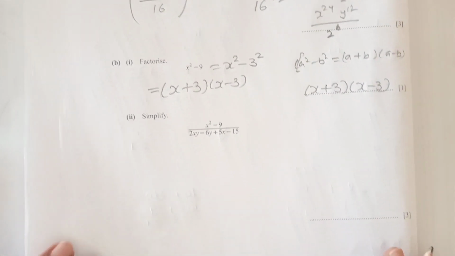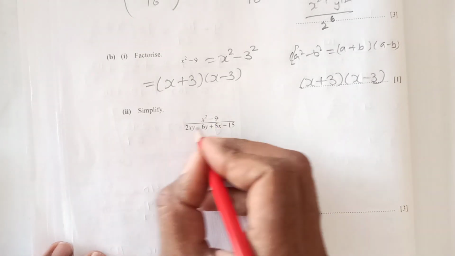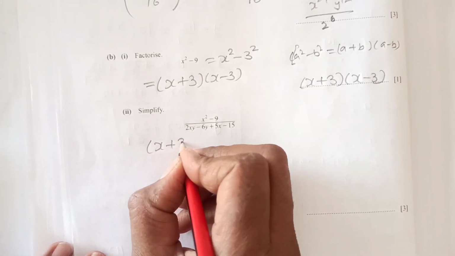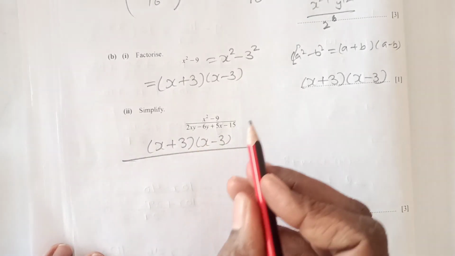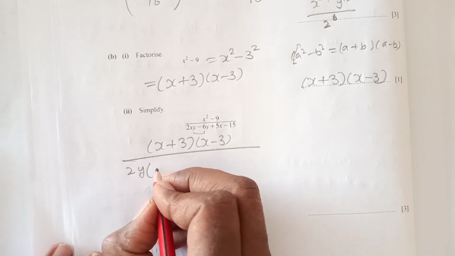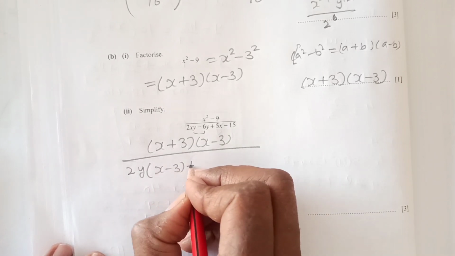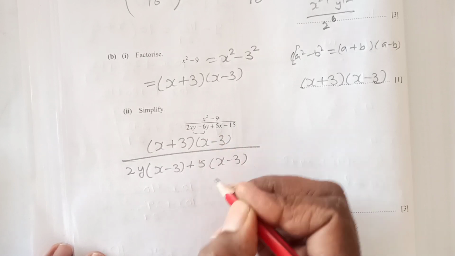Simplify x cubed. We can use the same factors from here. I will replace this with x plus 3 and x minus 3, right? So now let's see what is common here. 2y is common. Inside we have x minus 3 plus 5, and again we have x minus 3.